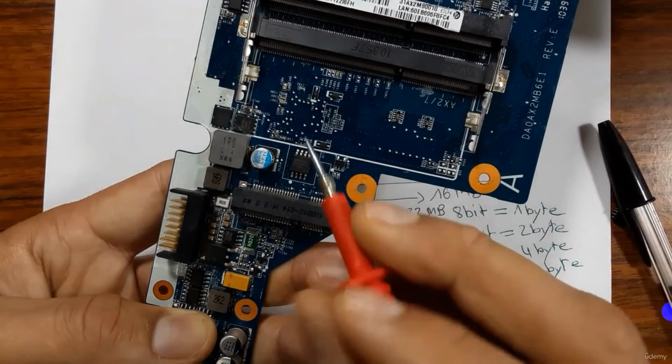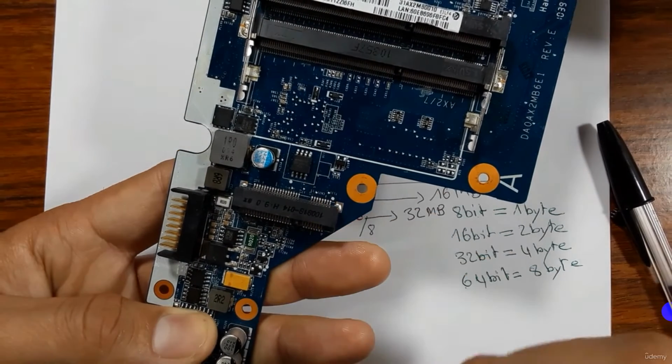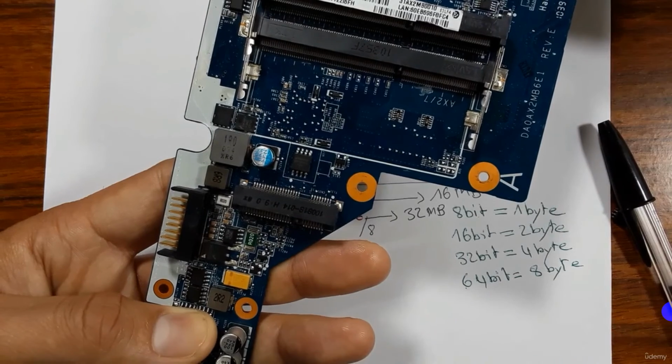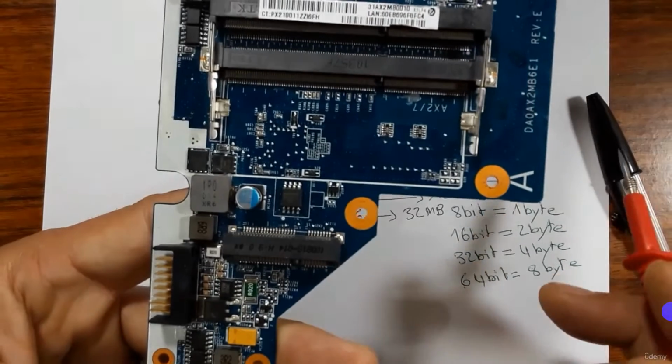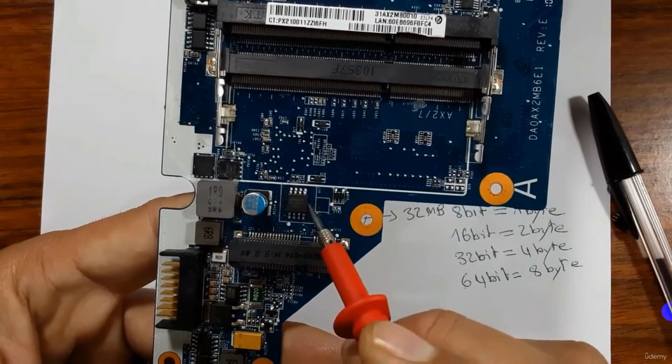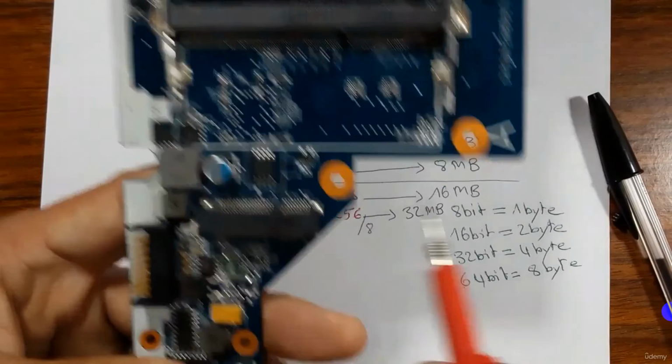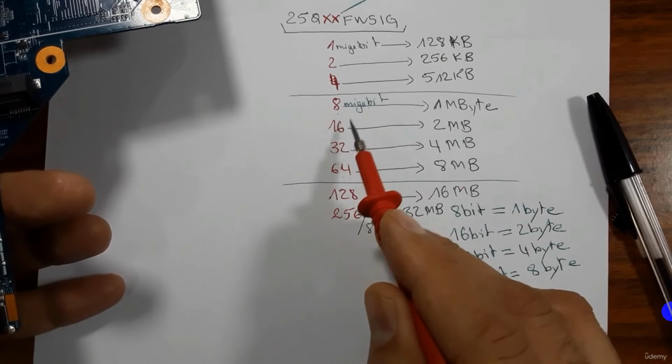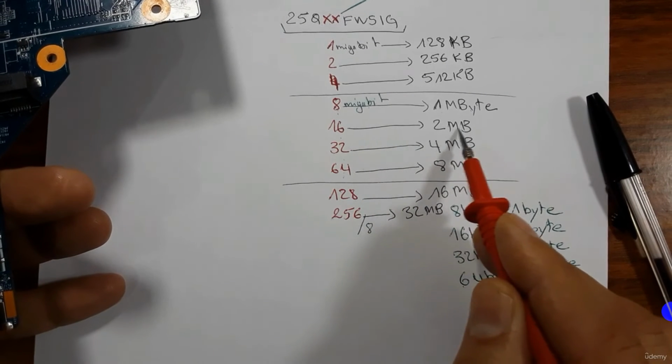You cannot reprogram it with a flash more than 2 megabyte. You know why? Because the IC has as a maximum size 16 megabit, means 2 megabytes.